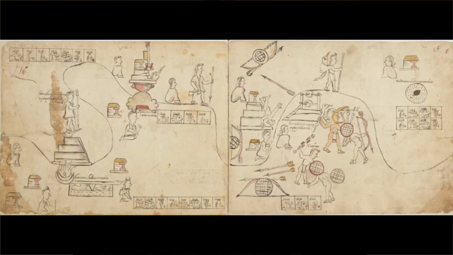At its core, the Codex Azcatitlan is about Tenochtitlan and Tlatelolco, telling the history of the Mexica and how they came to be in the Valley of Mexico. My focus for this paper was that this is a manuscript that really traverses the boundaries between Mexica and Spanish or European aesthetic traditions. In the migration section, the following devices generally structure the page.